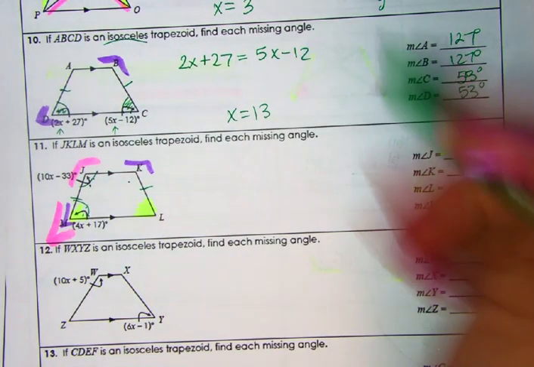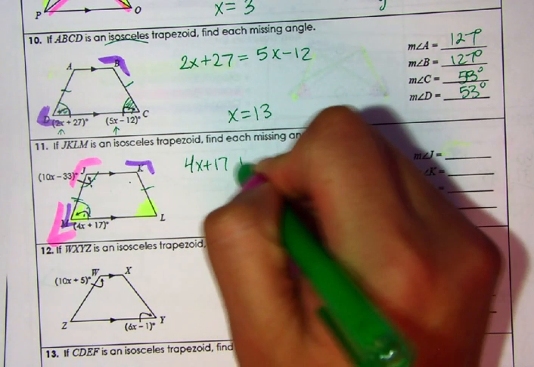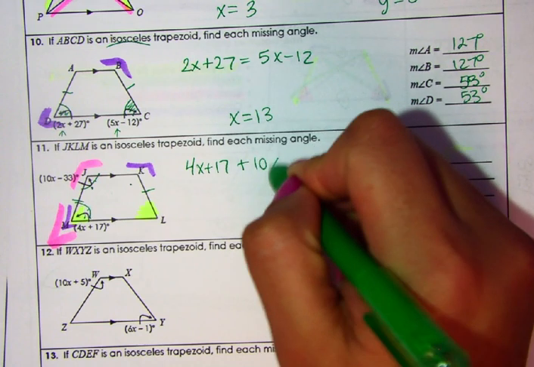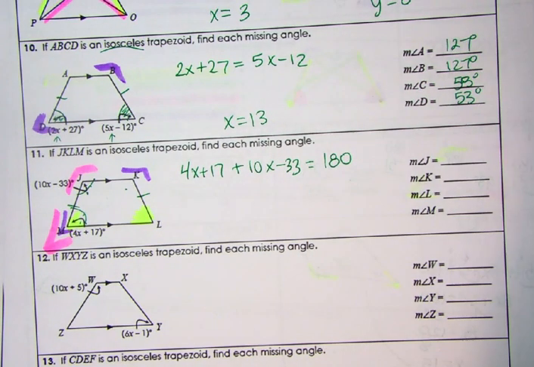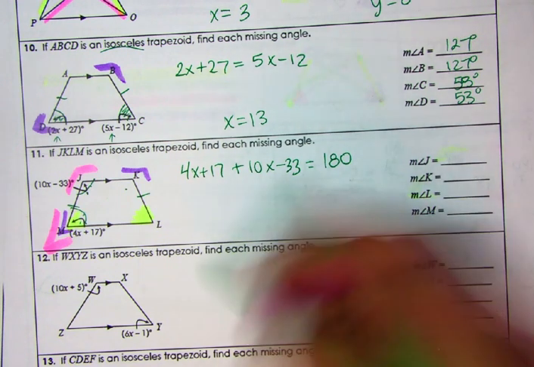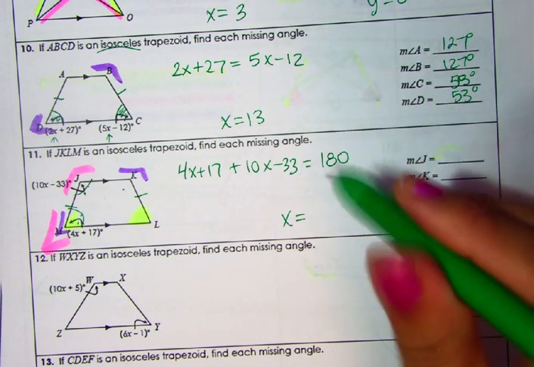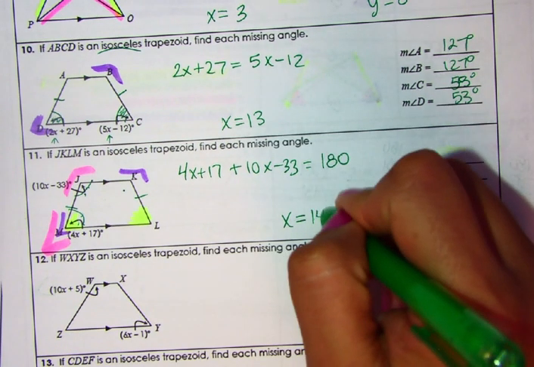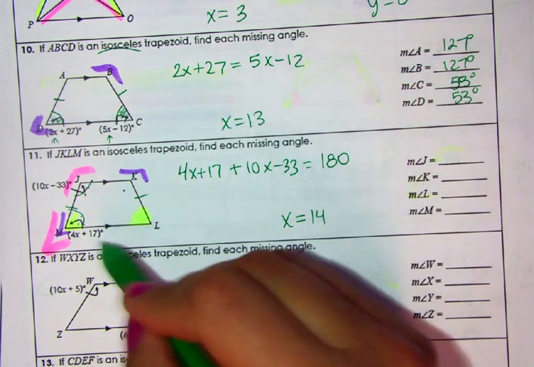Okay, and then that means we're just going to write 4x plus 17 plus 10x minus 33 equals 180. And then you combine like terms and solve for x. So for this one, the answer for the x will be 14. And then each angle, you'll plug it in and then just solve for the missing value.